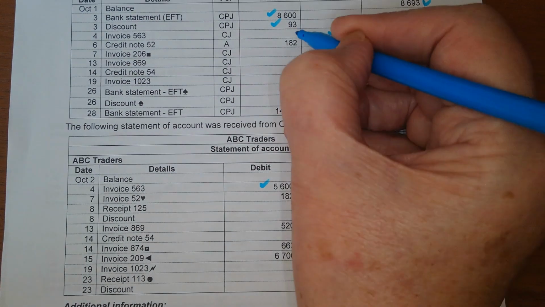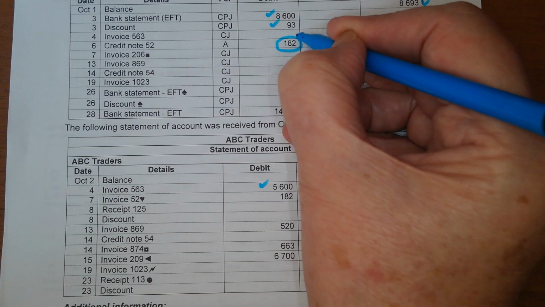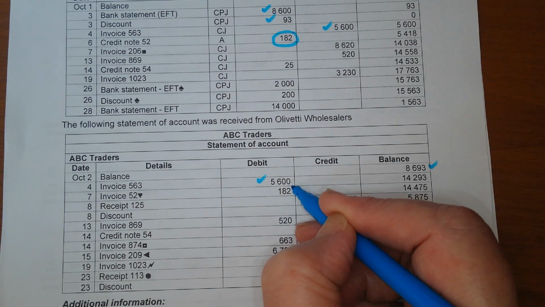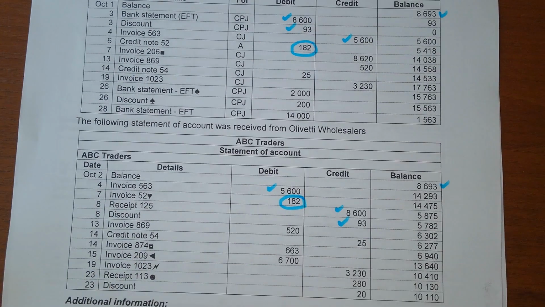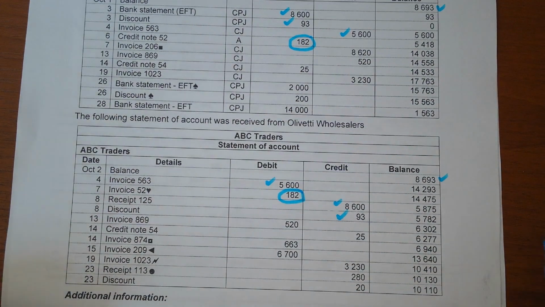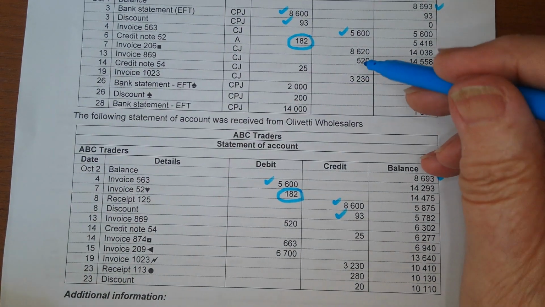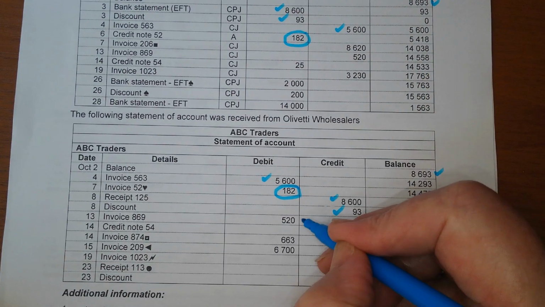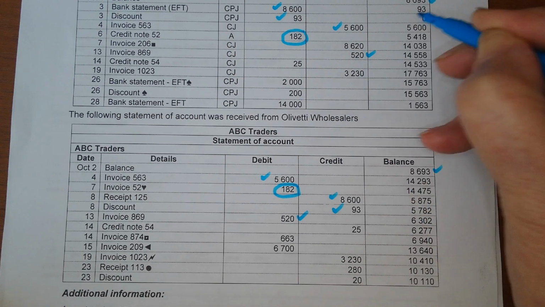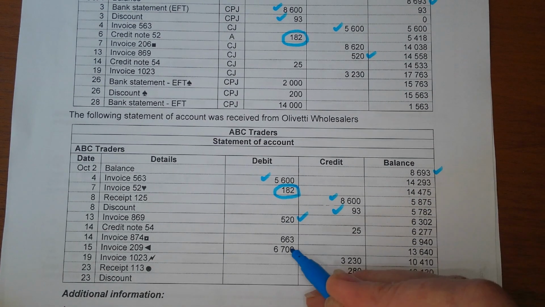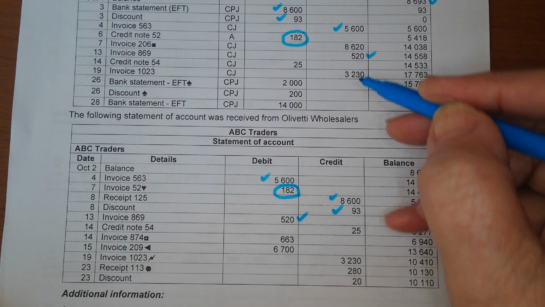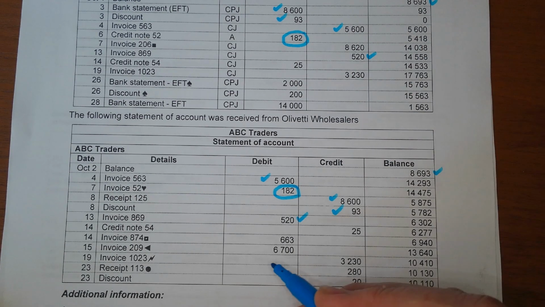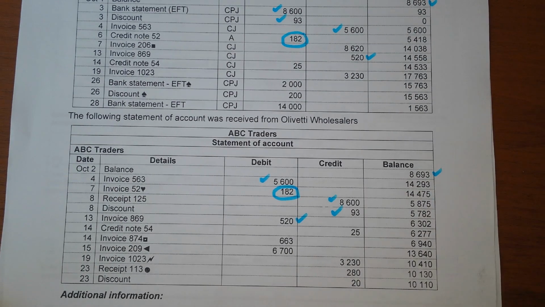Now here I see something. There's 182 on the debit side, and here's also 182. So it tells me immediately that there's a mistake somewhere because both of them can't be on the same side. Okay, then we have the 520. We've got a 663 here, but there's no 663, and the 6007 as well.